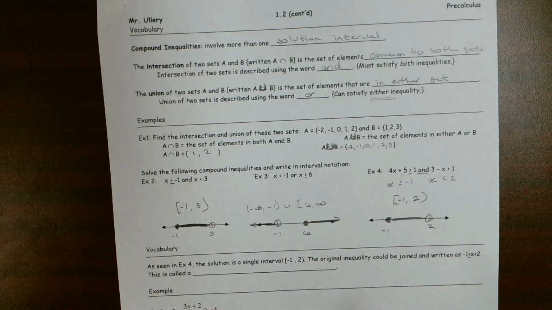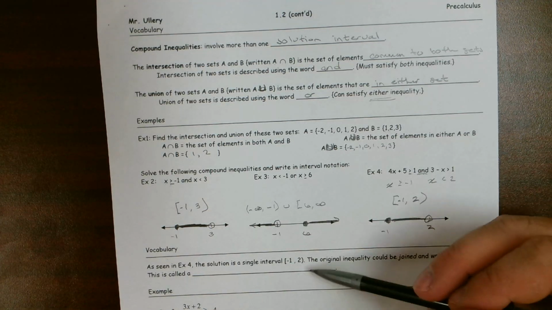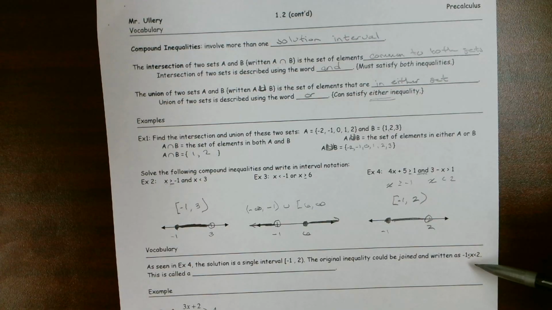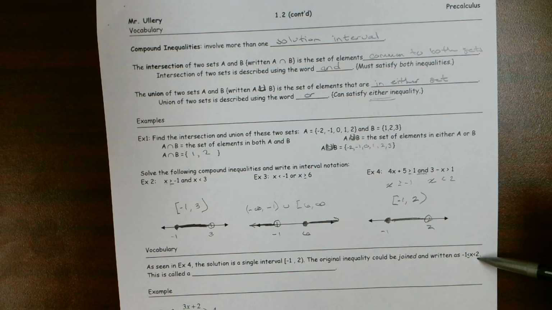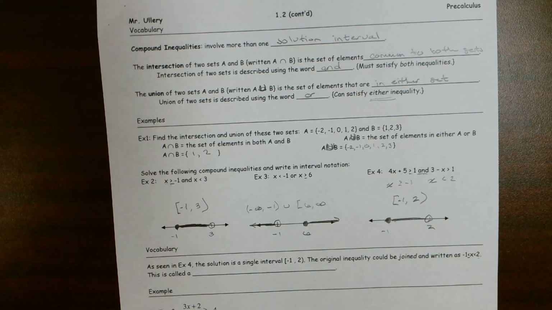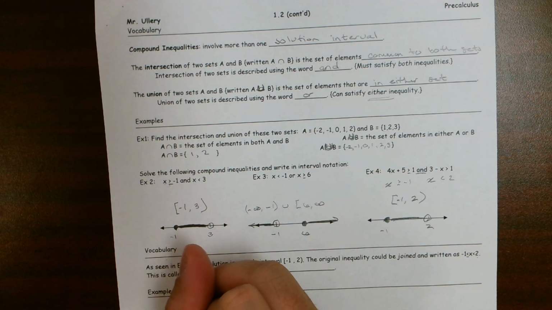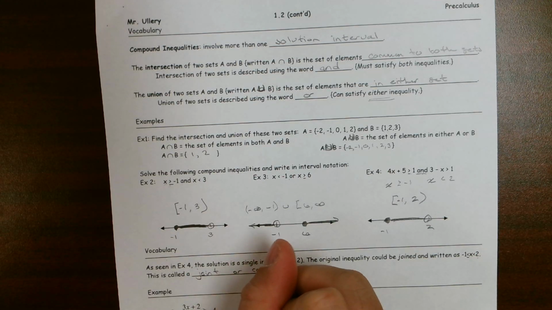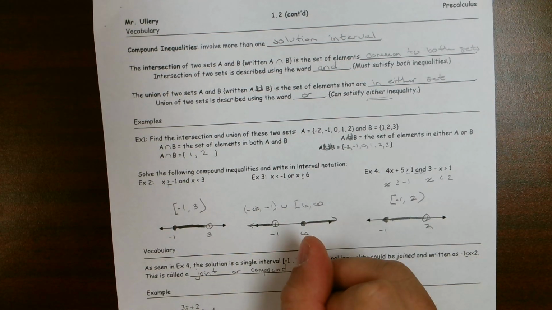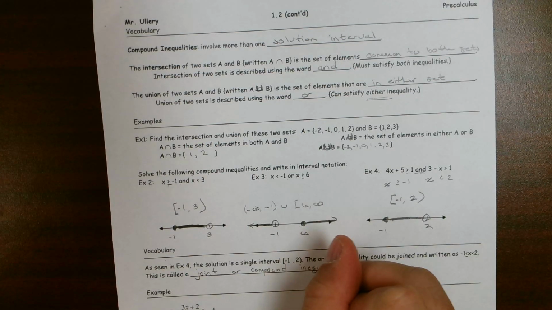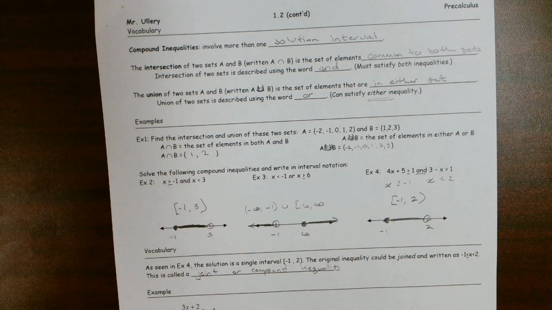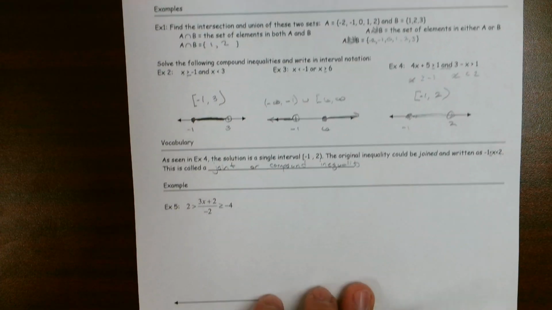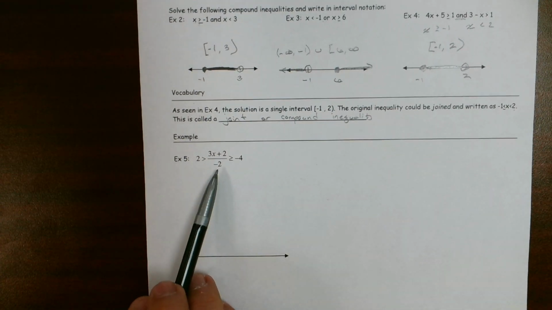Okay, as seen here in example 4, there's our answer, but it can be written like this. X is greater than or equal to -1 and also less than 2. This right there is called a joint or compound inequality. Okay, so here we have an example. Okay, now solving these at the bottom here is no different than how you've always solved them.